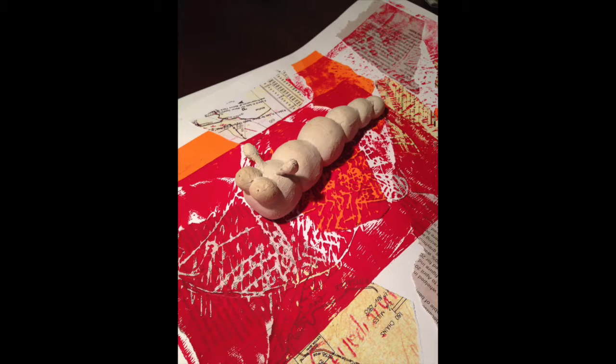I decided to create a caterpillar from the story The Very Hungry Caterpillar. Once left to dry, you can paint your clay sculptures using acrylic paints and give it a wash over with glue to give it a gloss or shiny appearance.